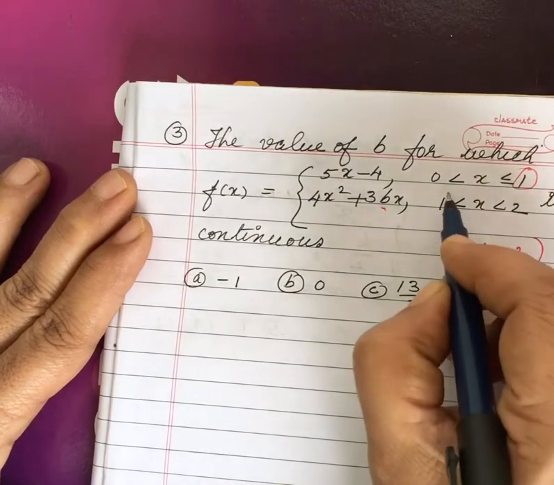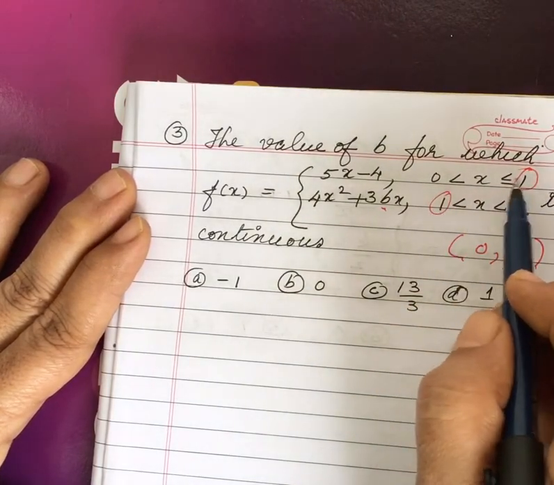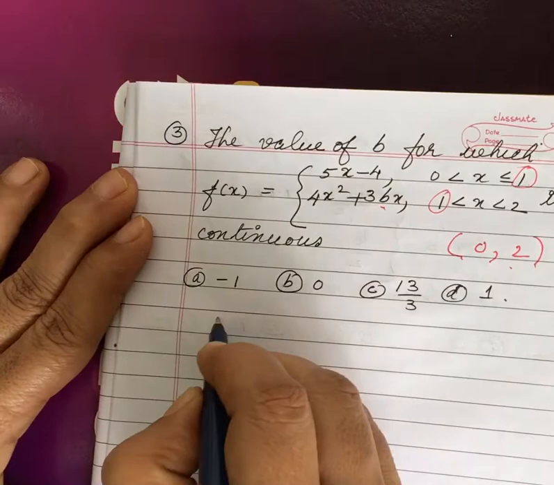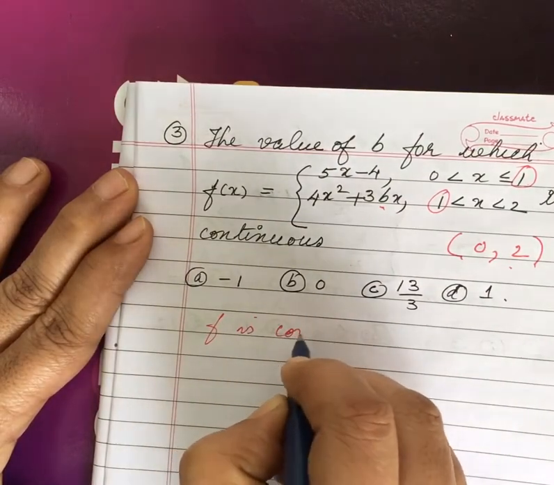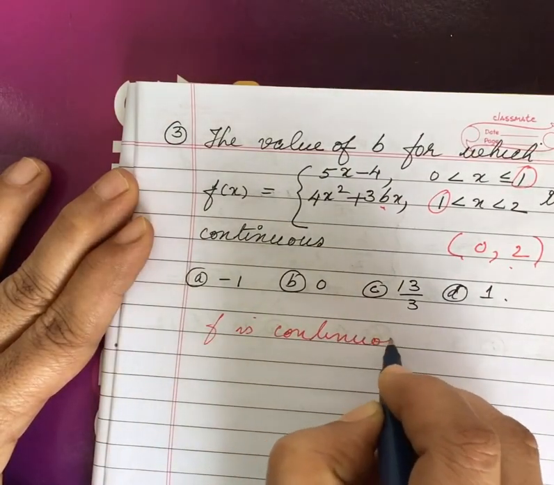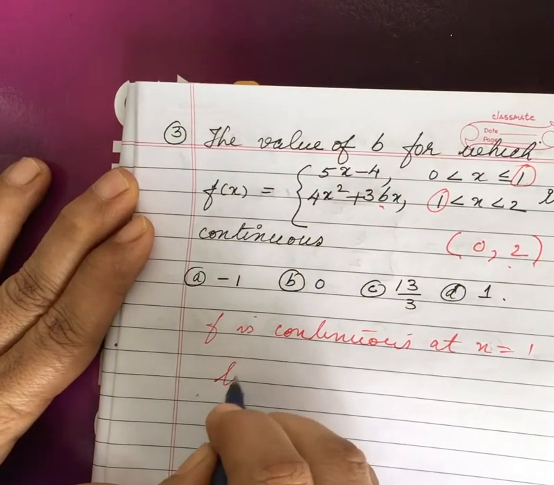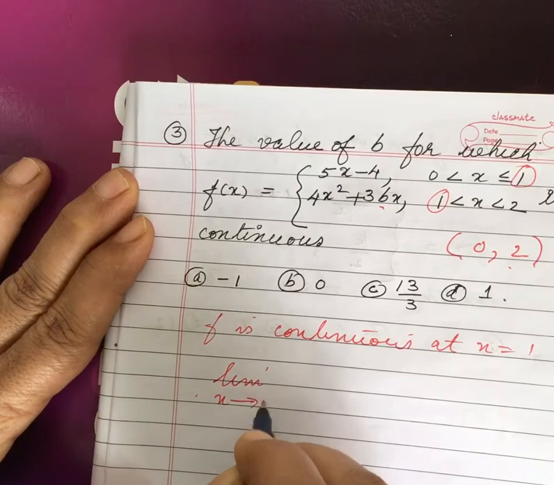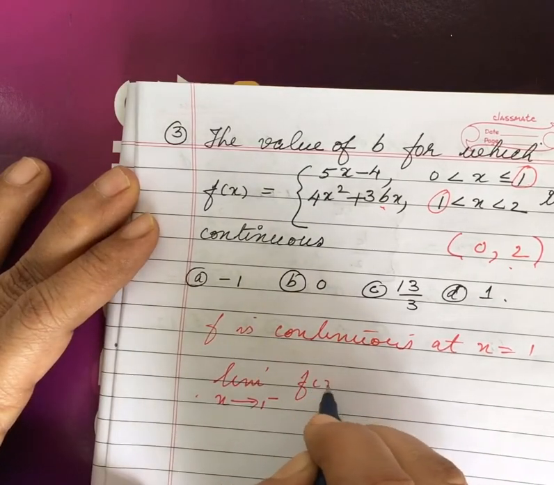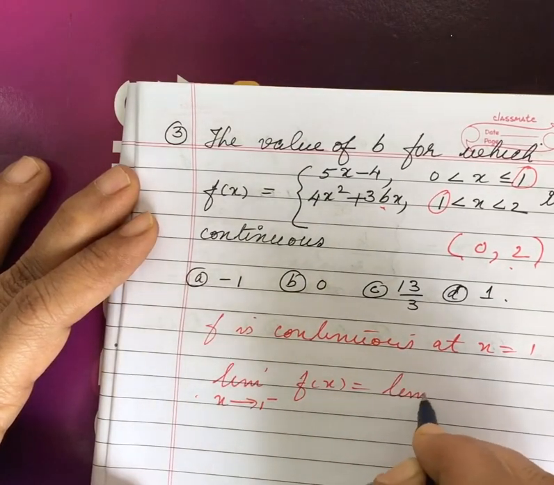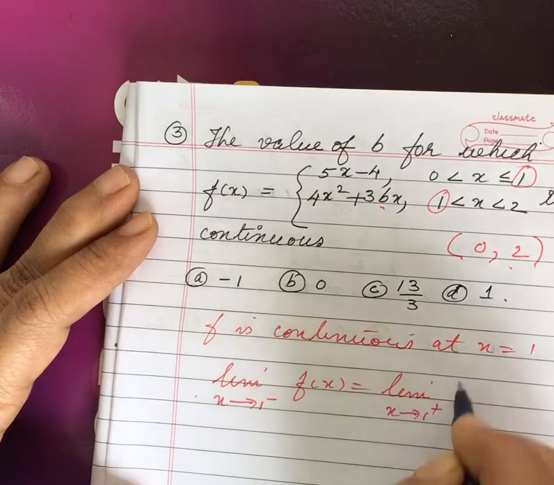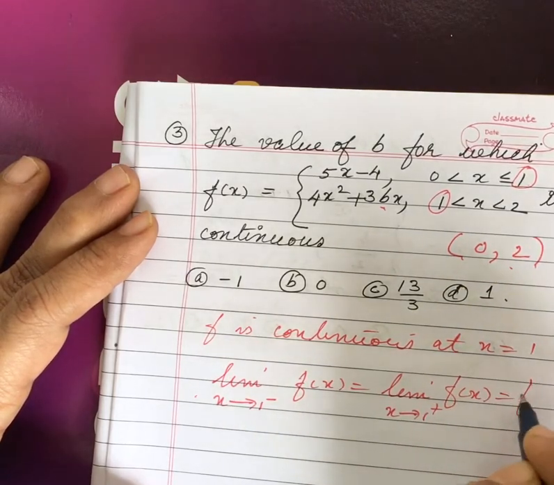It is always this point where this inequality changes. So you have to take that f is continuous at x equal to 1. Then you have to go with the definition. The definition is LHL equal to RHL, which is limit x tends to 1 minus f of x equal to limit x tends to 1 plus f of x equal to f of 1.